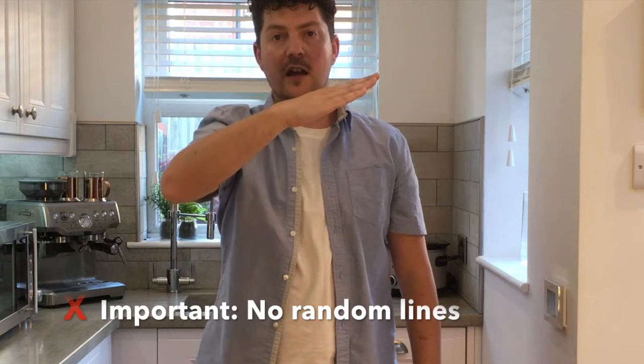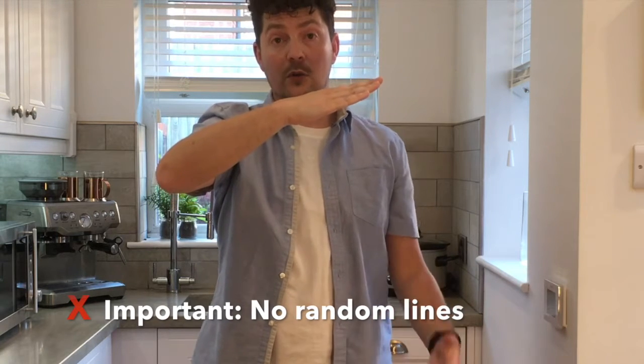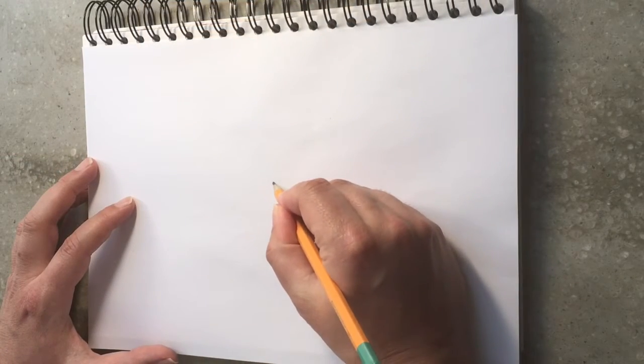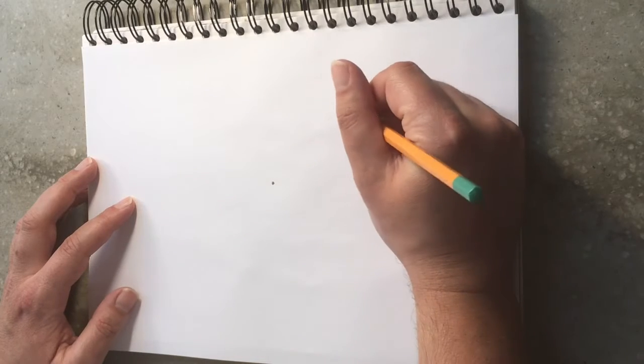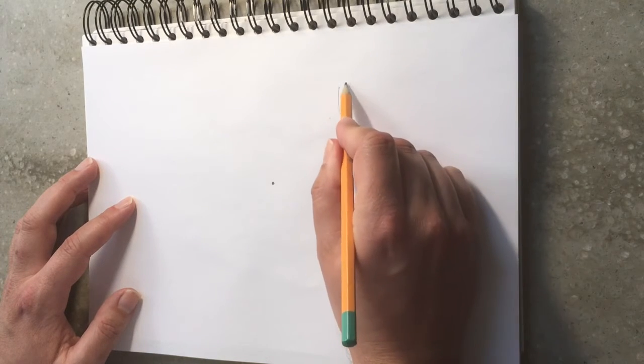As soon as we have random diagonal lines or slightly off lines that aren't either vertical, horizontal, or to the vanishing point, we're going to go wrong. So please remember that today, and then all should be great. Here is our vanishing point. I'm going to start with a square.